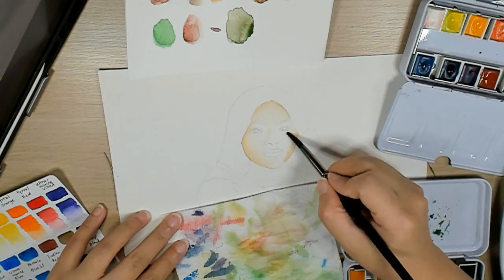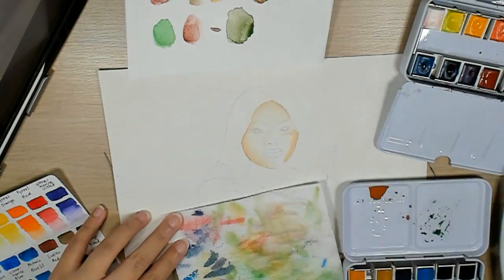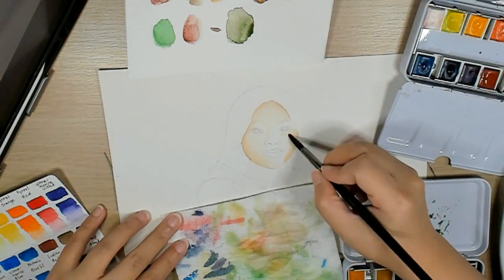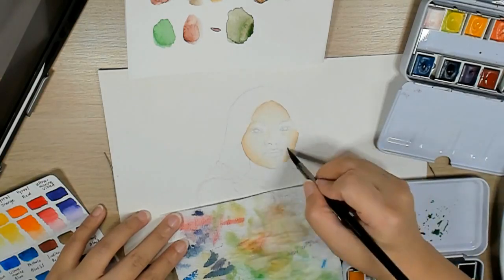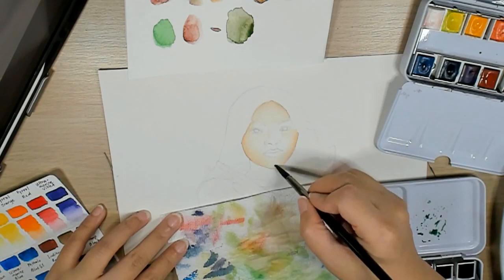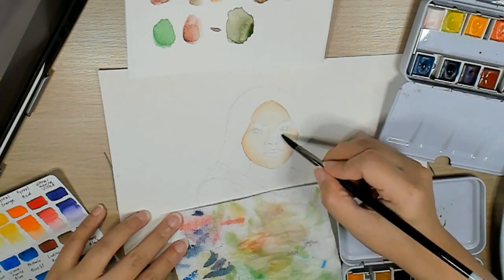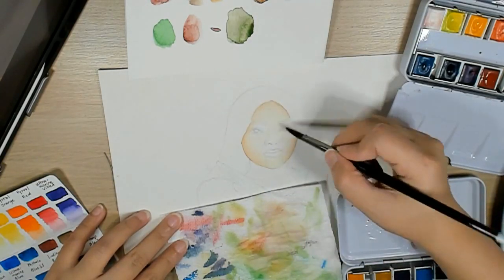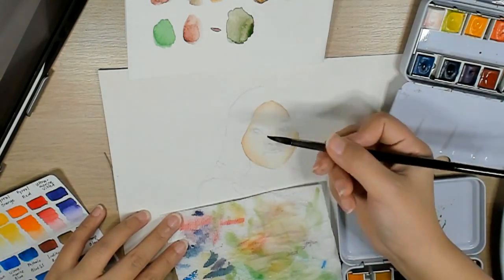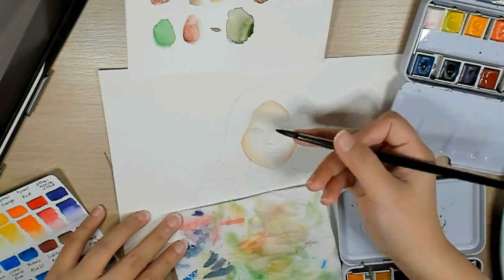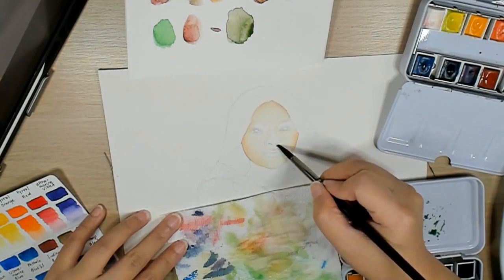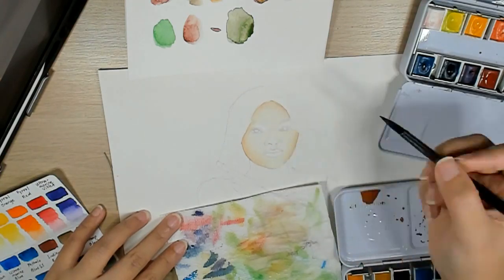Okay, so I keep going back and forth to my water because, again, for the parts that I need lightening, I just rinse off the pigment from my brush and then use clean water to pull the color here inwards. But since my brush already has water, it will be diluted and I will have a much lighter color.